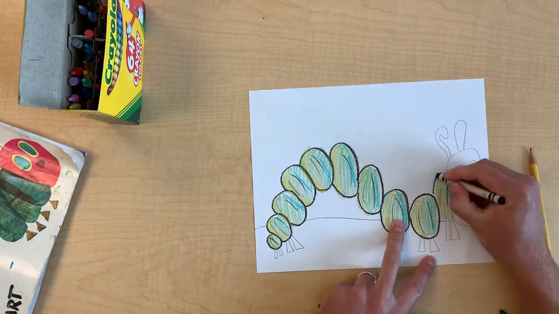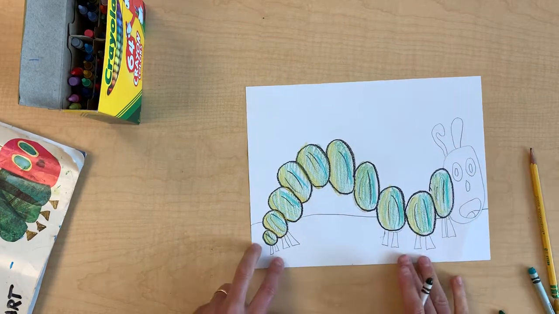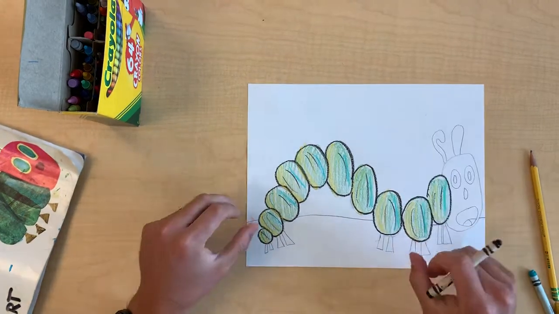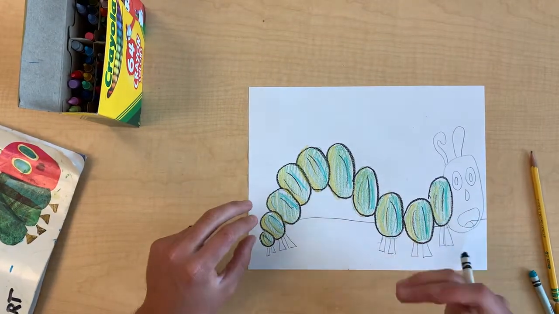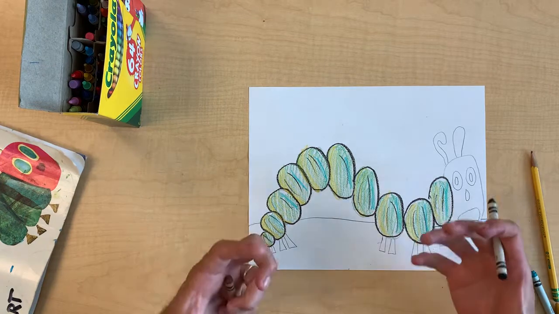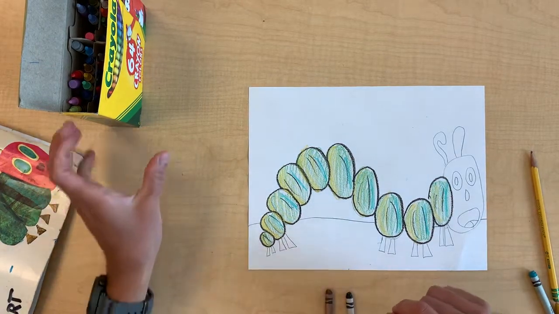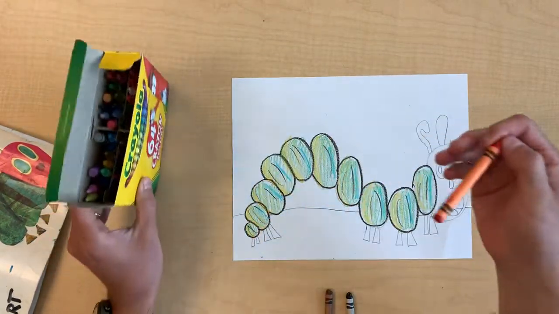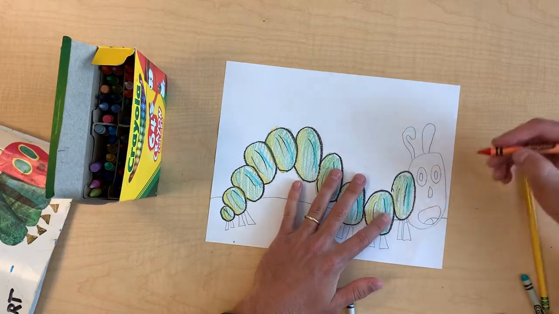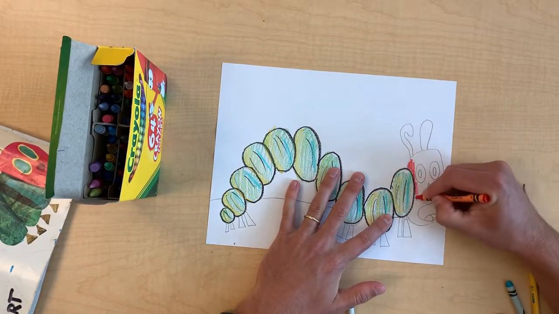In the art room, outlining like this can make your picture pop out a little bit more. It's easier to see, it's nice and bright and bold. For the head of my caterpillar, I'm gonna be using red. I have a red orange here. That's what he did in the book.